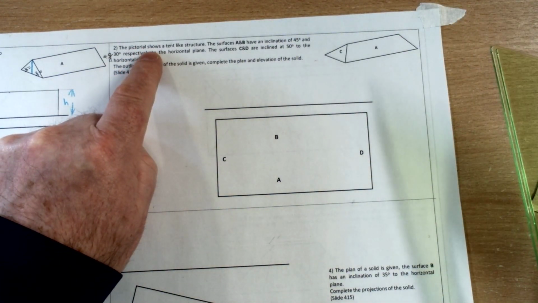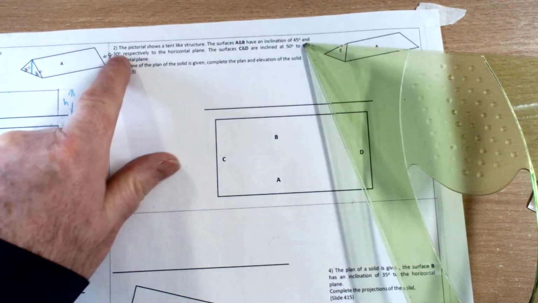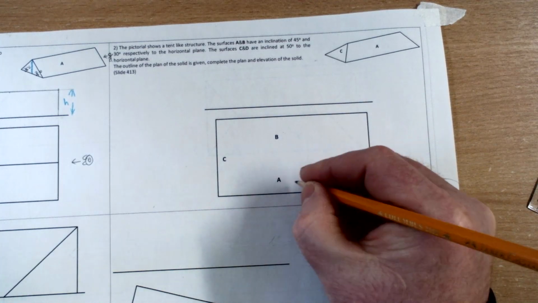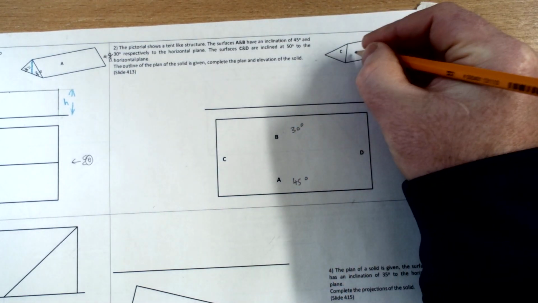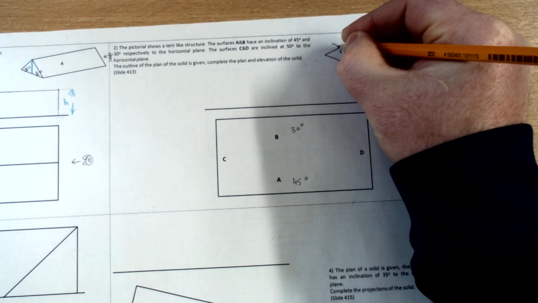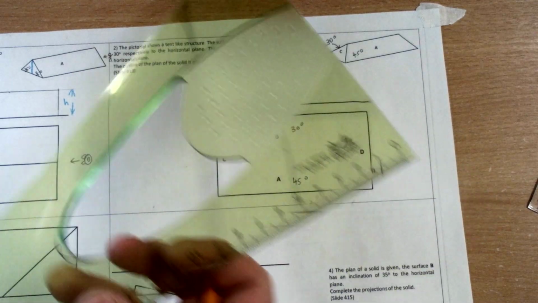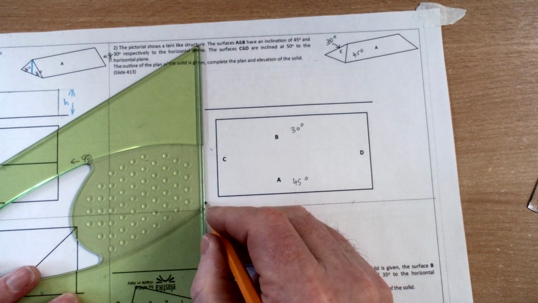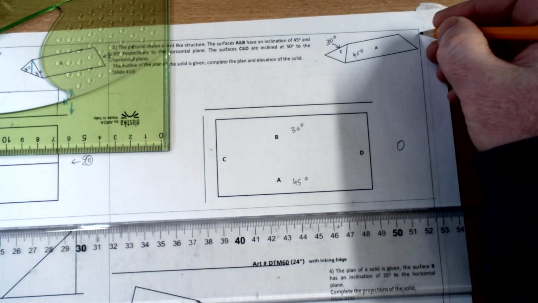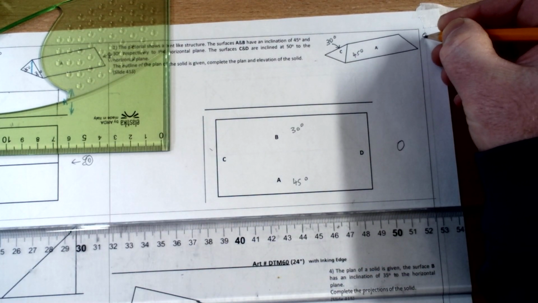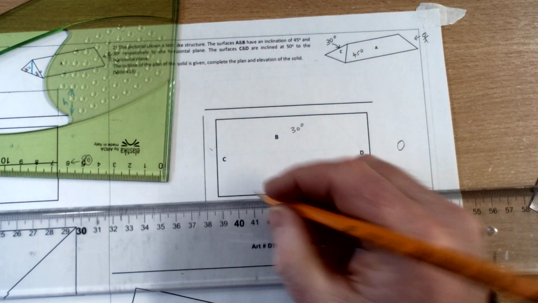So question 2. So A and B have slopes of 45 and 30. So A is 45 and B is 30 degrees to the ground. So that's 45 degrees, but this one back here that we can't see is 30 degrees. So again, like the first one there, go over here. You're going to go over here and basically look in there from that side, project these out.